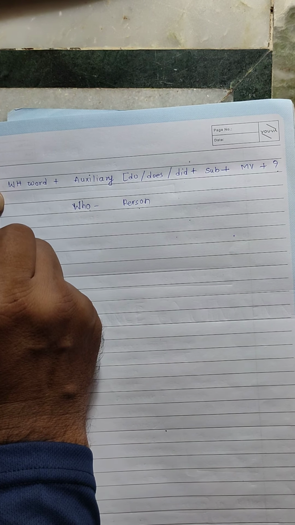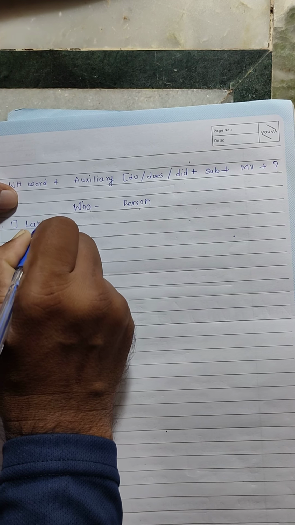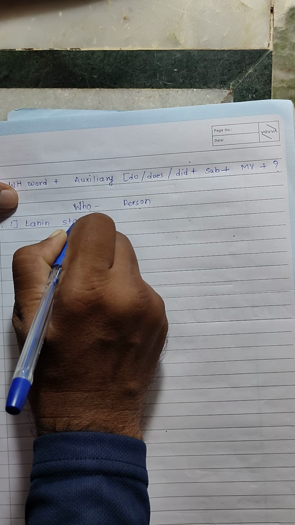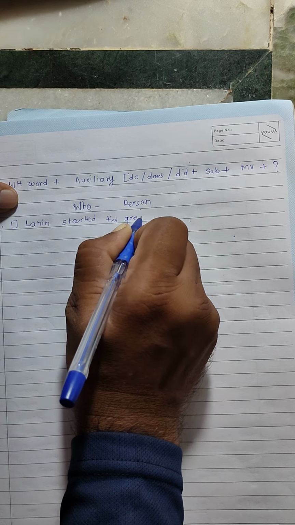Example: Lenin started the great revolution.